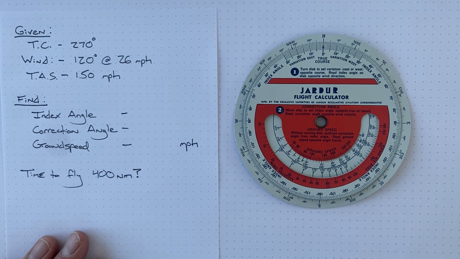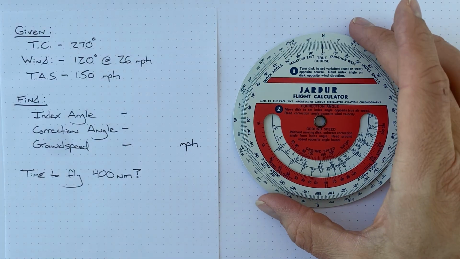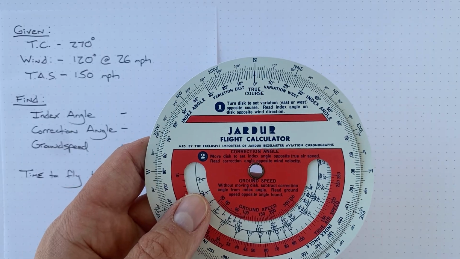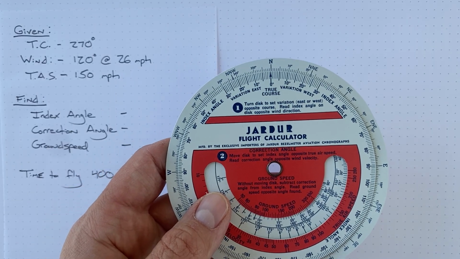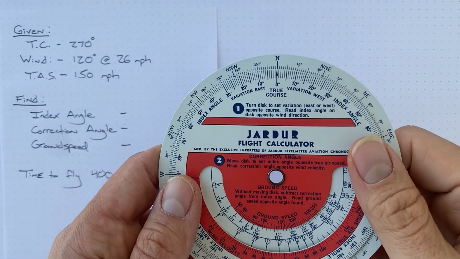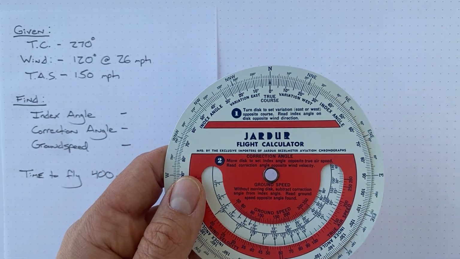Given a true course of 270, a wind of 120 at 26, and a true airspeed of 150 miles per hour, let's find our index angle, our correction angle, and our ground speed. So it says, first, turn disk to set variation east or west opposite course. Now, I'm actually not sure what that's all about. Must assume that you're already looking at a magnetic variation rather than a true course.